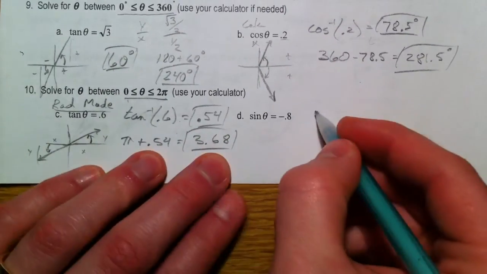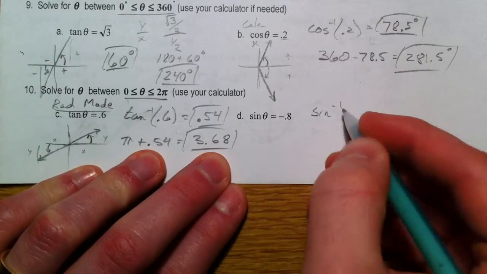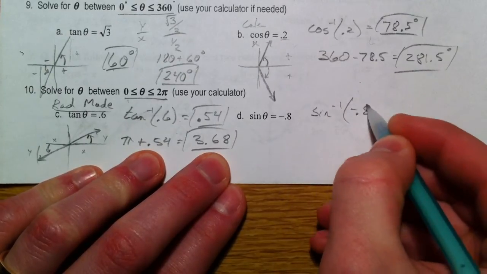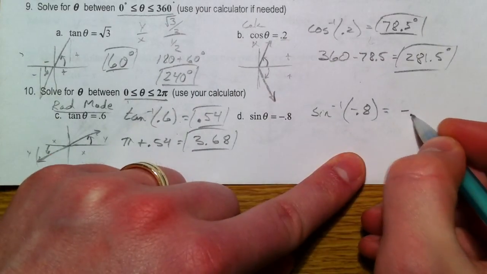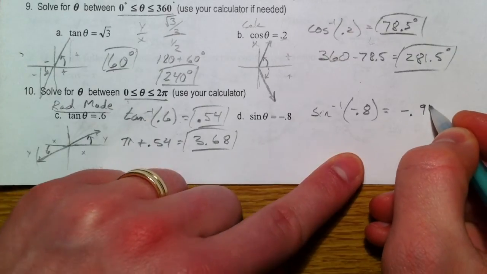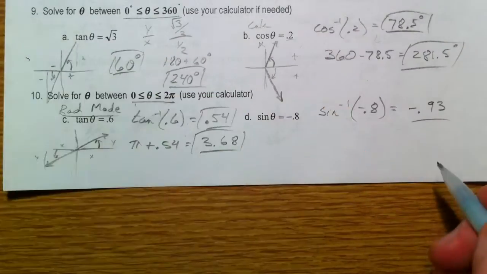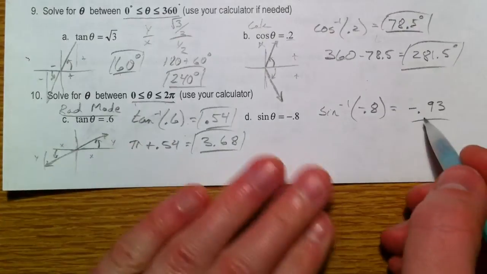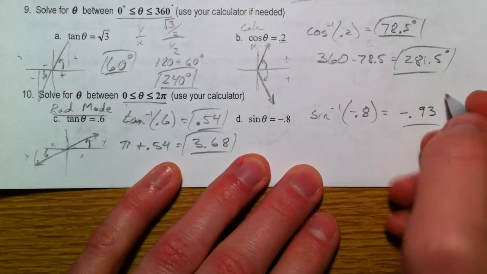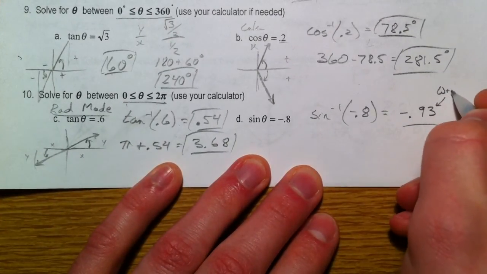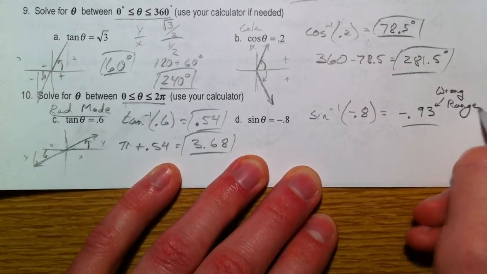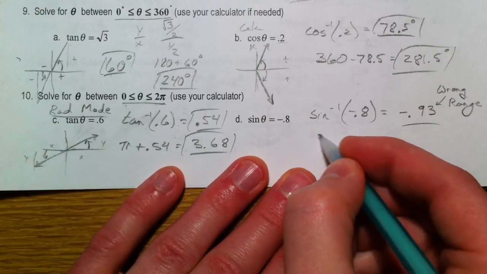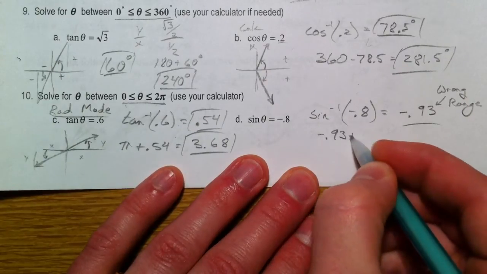Sine, inverse sine of negative 0.8. Okay, so this is an angle, however it's in the negative, wrong range. But that's what the calculator gave us. And so we're going to add 2 pi to that, negative 0.93 plus 2 pi.